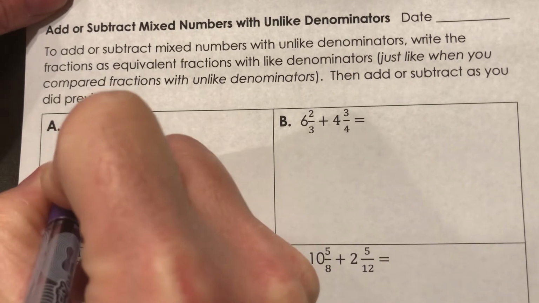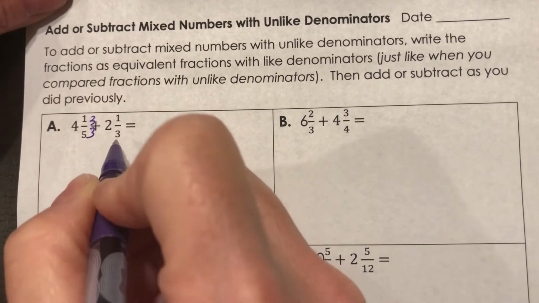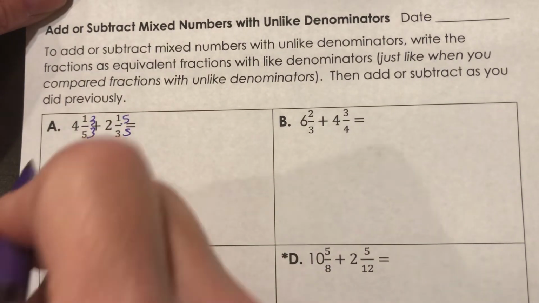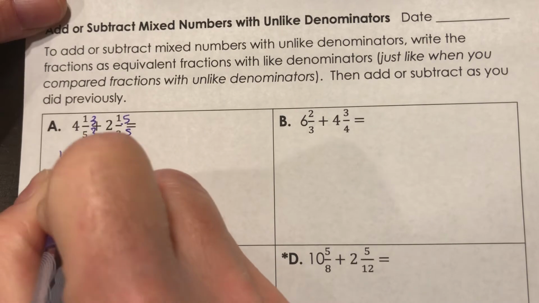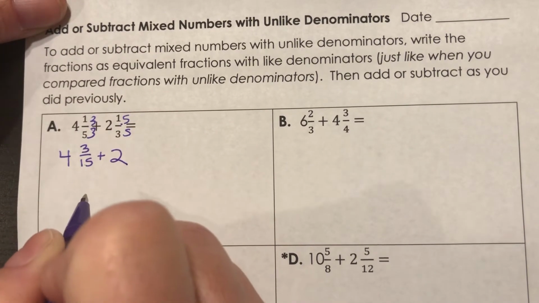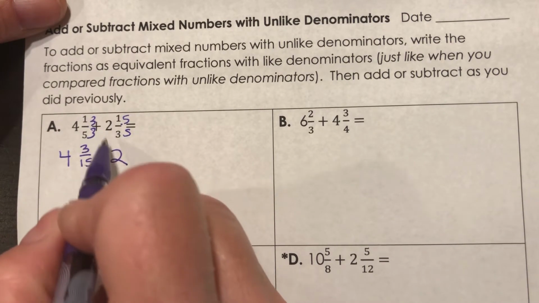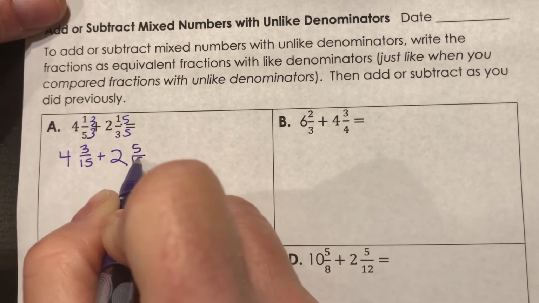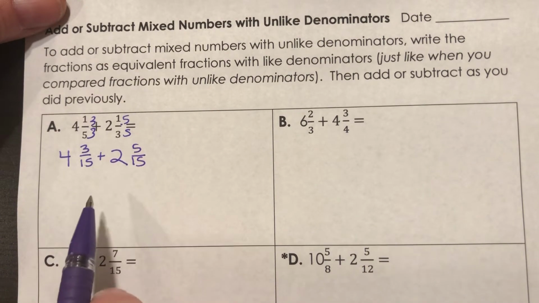So I'm going to go ahead and multiply the 1/5 by 3/3 and the 1/3 by 5/5 and write down my new problem here. What I have now is 4 and 1 times 3 is 3, and 5 times 3 is 15. Plus, and notice I just left my whole number alone, right? There's not a denominator that needs to be common with the whole number, so leave it alone. 1 times 5 is 5, and 3 times 5 is 15.